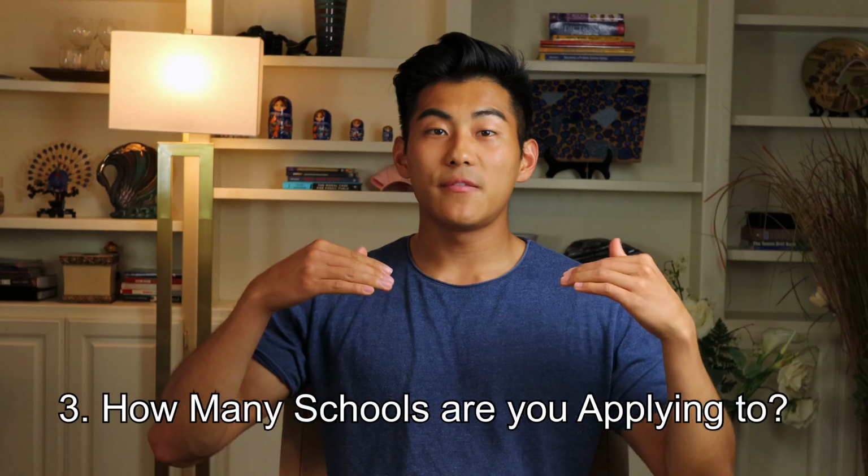Third tip I have for you is think about the number of schools that you want to apply to. If you have high stats, then you don't need to apply to 30 schools like I did. You can just apply to 5 to 10 because a lot of those schools will be target and safety schools, and you're not guaranteed, but you have a really good shot at getting in one of those schools. However, if you have lower or average test scores and extracurriculars and all of that, then you might want to apply to more schools. Maybe you apply to 5 reach schools, 5 target schools, and 5 safety schools.